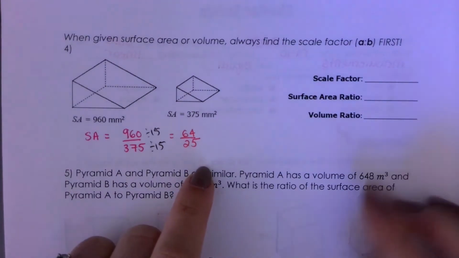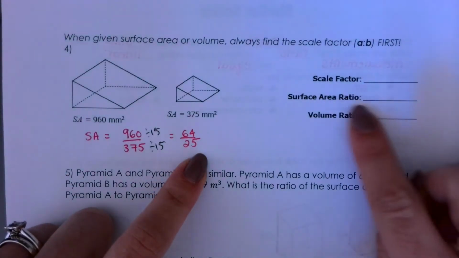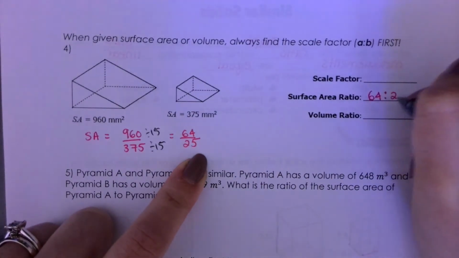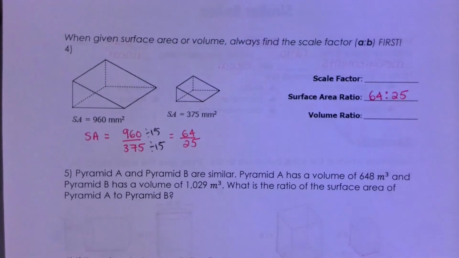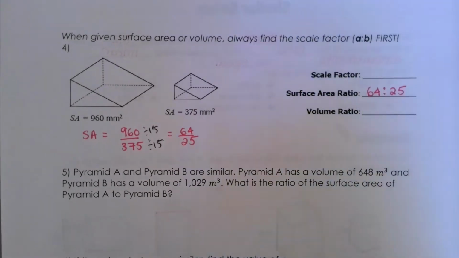So that's not my scale factor, that's my surface area. So I write the surface area ratio first. So it's 64 to 25. That's my surface area. So I need to find the scale factor and volume. You always need to find the scale factor first to help you find the rest.